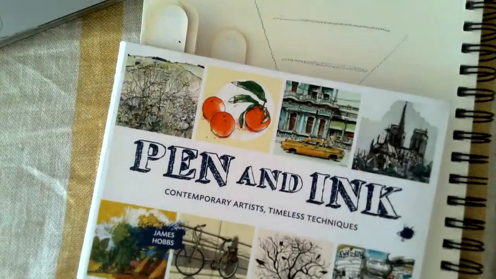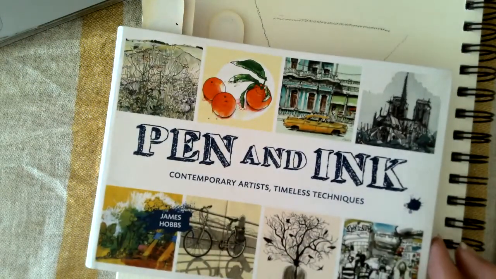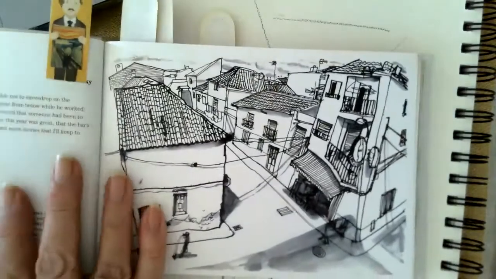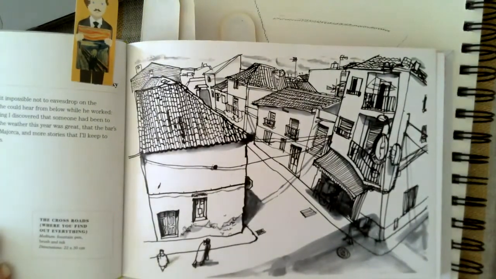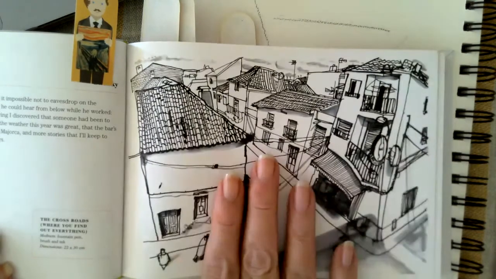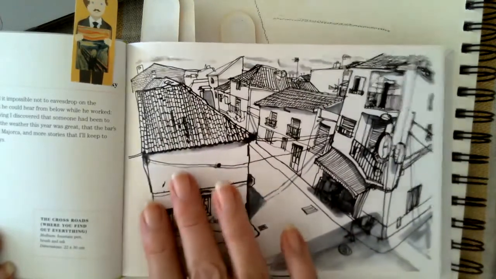I brought along this book because I love this one, Pen and Ink. And it has just really great examples of sketching in it. And hopefully I'll turn to some right pages, but I want to give you some ideas of, like, even to understand this, one thing you can do is look at other people's sketches and see how they are interpreting space. And that will help you a lot.